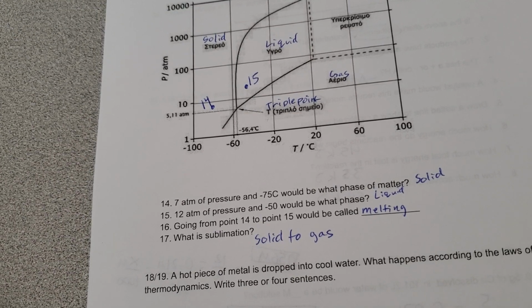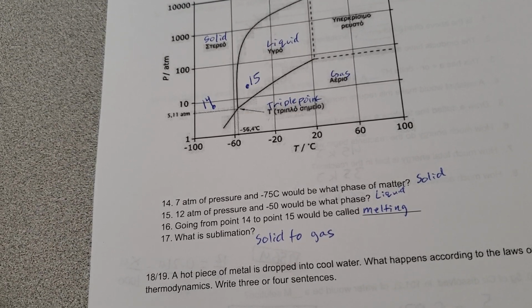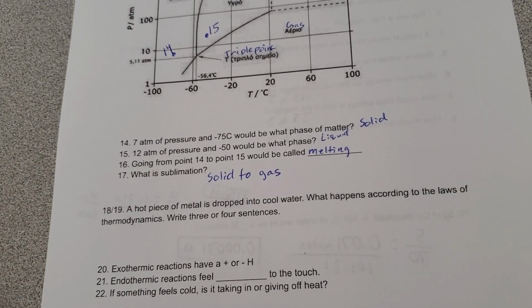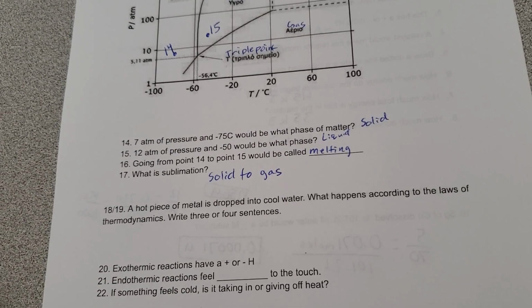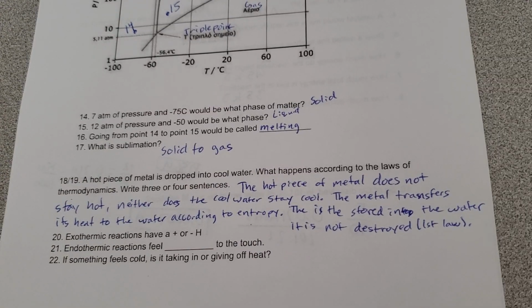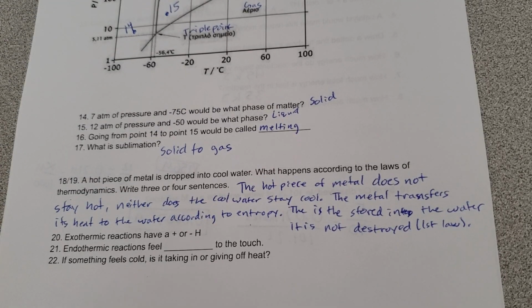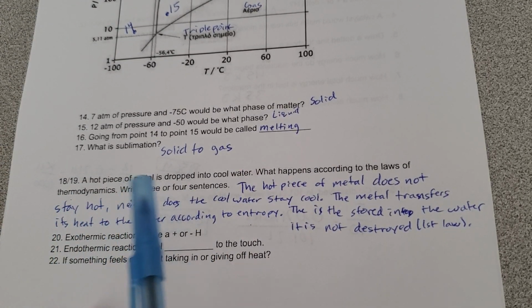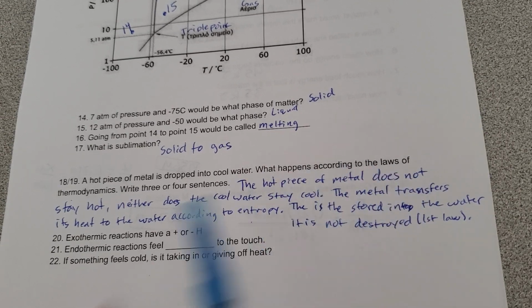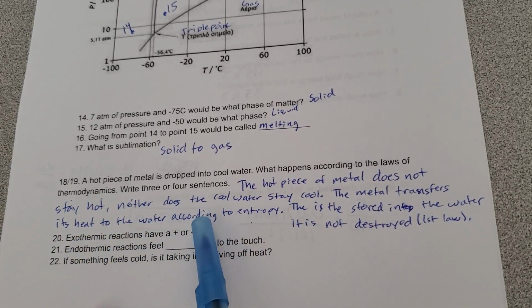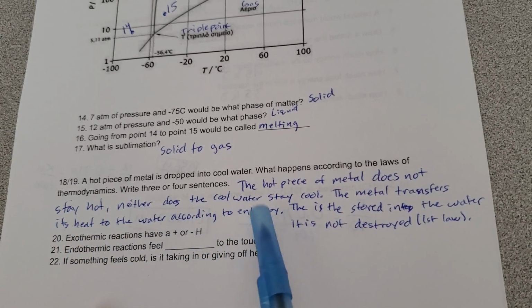All right, a hot piece of metal is dropped into cool water. What happens according to the laws of thermodynamics? Write 3 or 4 sentences. I'm going to pause this real quick and then show you my sentences after. Okay, so there's a couple of different ways to word this, but essentially here's my answer. The hot piece of metal does not stay hot, neither does the cool water stay cool. The metal transfers its heat to the water. This is happening according to entropy.